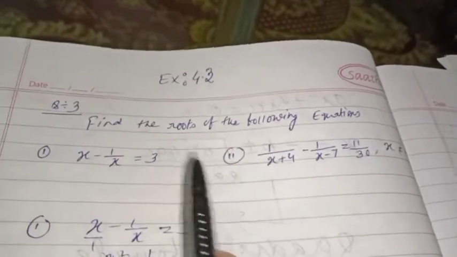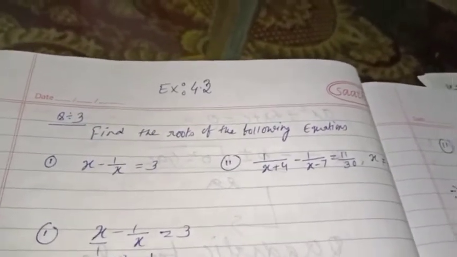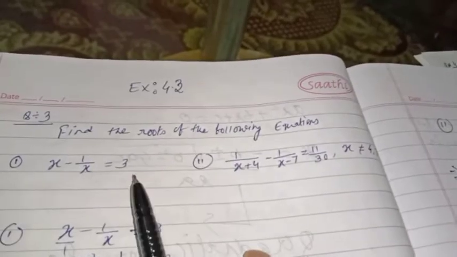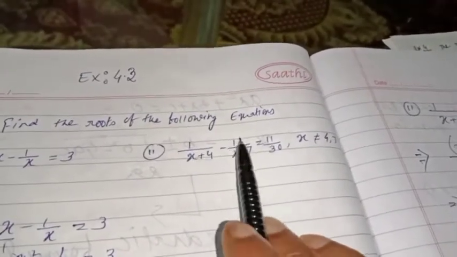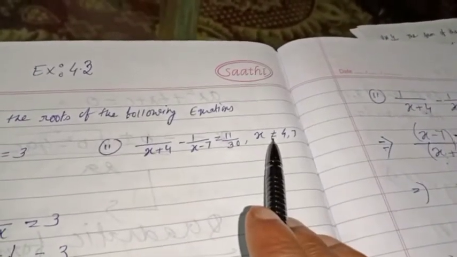Okay. Next, question number 3. Find the roots of the following equations. You need to find the roots of this equation by any method. So there are two questions, question number 1 and question number 2. So I will give you question number 2. Okay. Question number 1 you can do yourself. So question number 2: 1 by x plus 4 minus 1 by x minus 7 is equal to 11 by 30, where the value of x is not equal to 4 and 7.